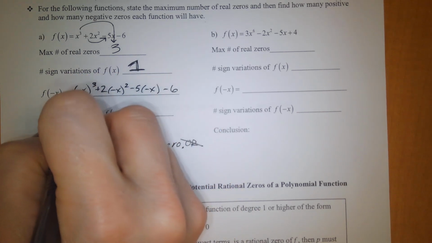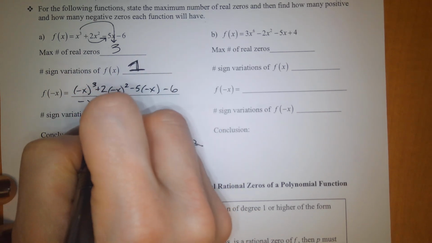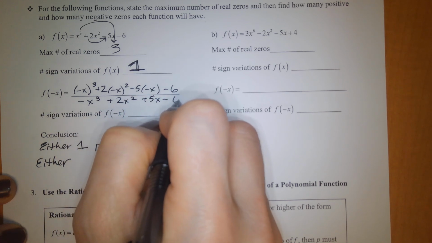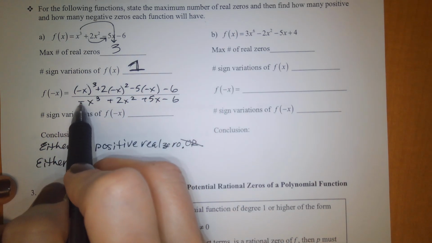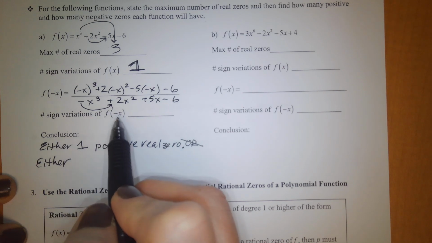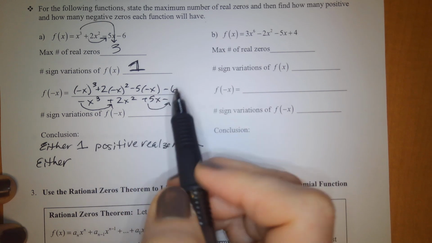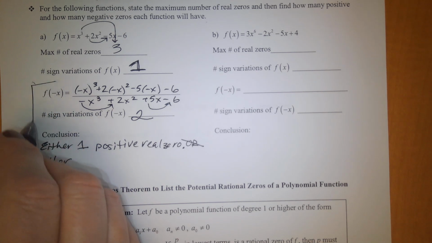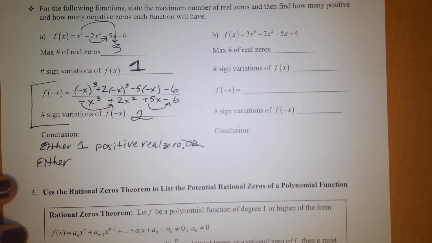So if I rewrite this, this is negative x to the third plus 2x squared plus 5x minus 6. You can see we have one sign variation here and another sign variation here. So I have two sign variations.